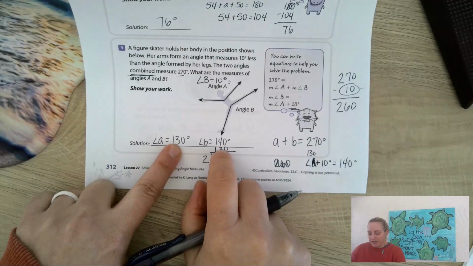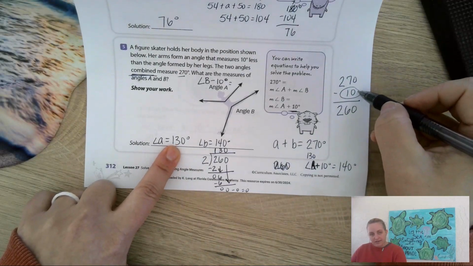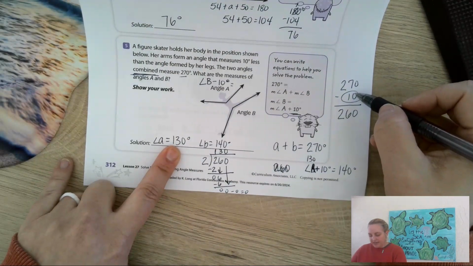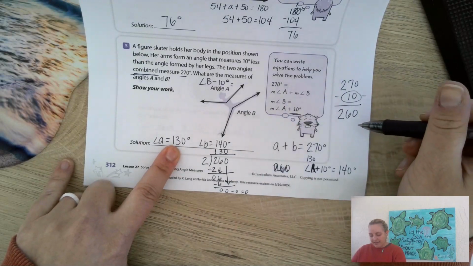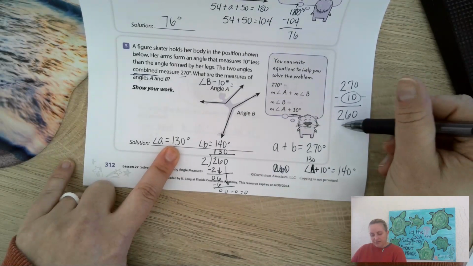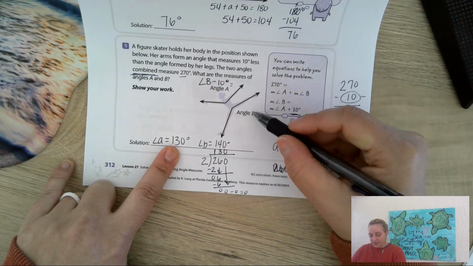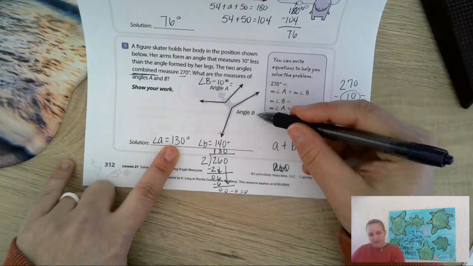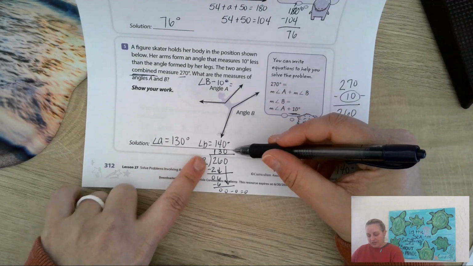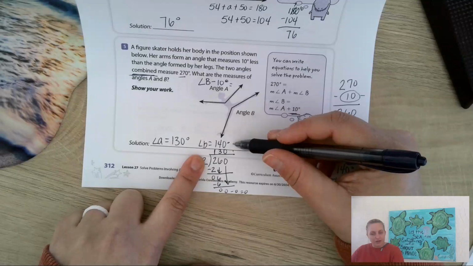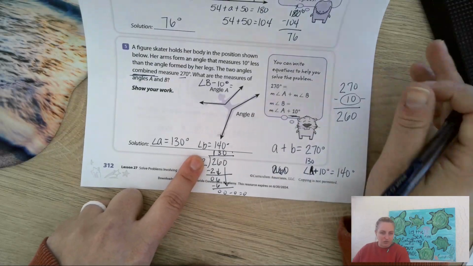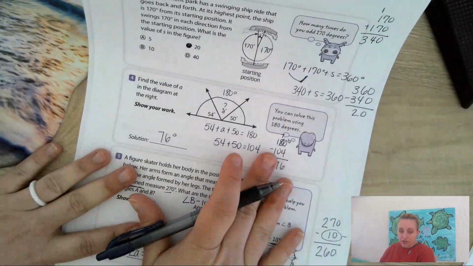Okay, so all I did was I took the 10 away because the 10 was confusing me, and then I just added it back in at the end. I divided the amount of the angles by 2 because there's 2 angles. That gave me 130 degrees. Then I had to add the 10 back in for angle B, and angle B was 140 degrees. Again, that's a super tricky problem.